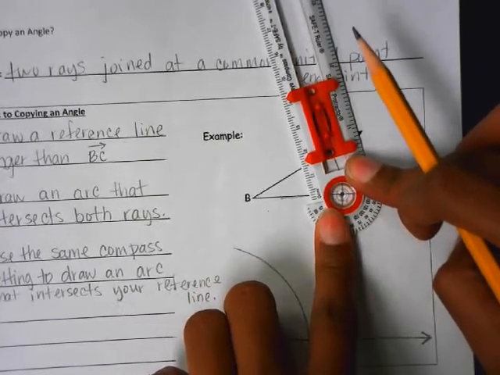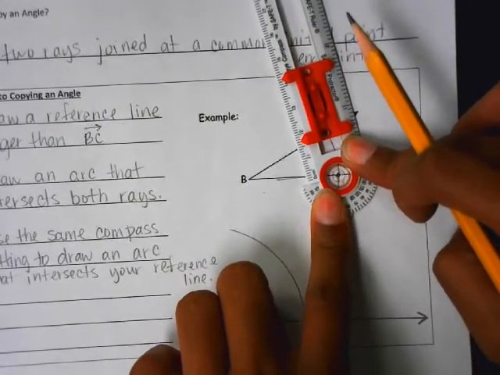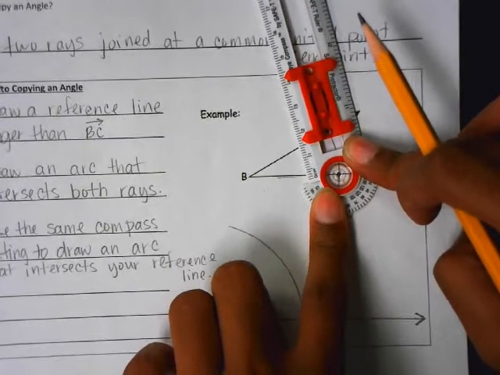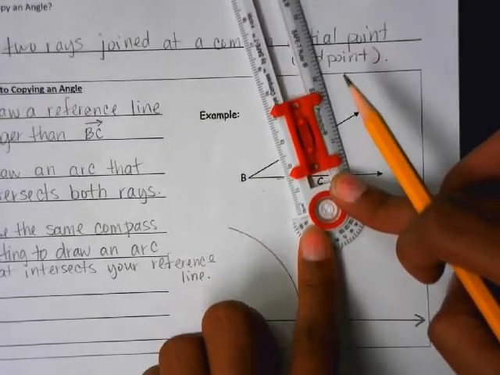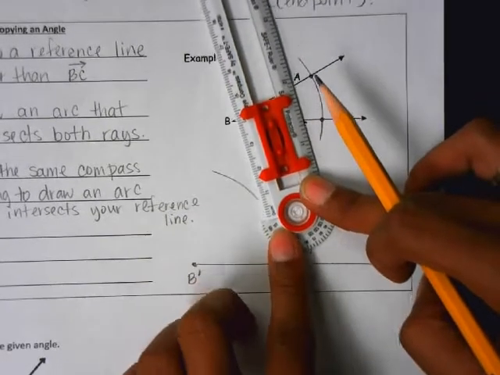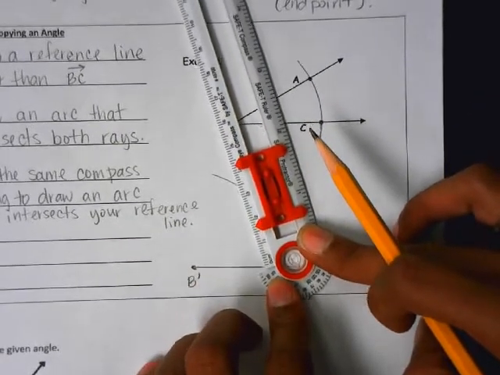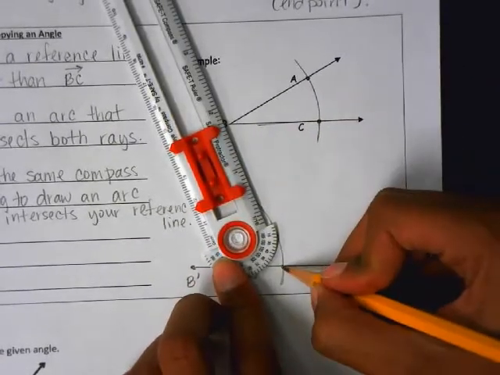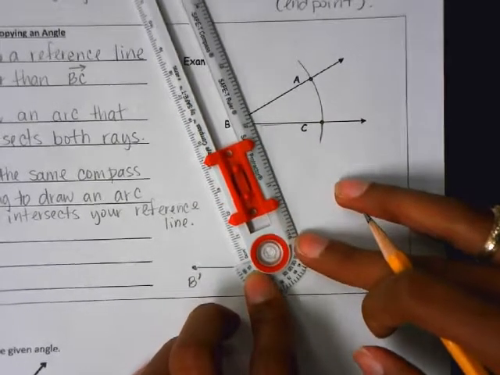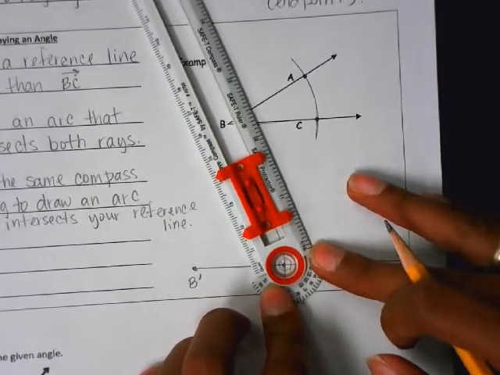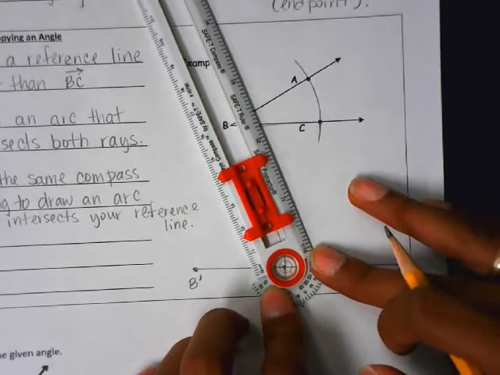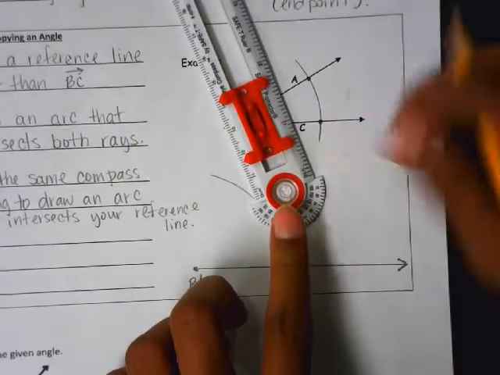Okay? So I'm going to, leaving my compass at that setting, drag it down to this point of intersection right here. Okay? And I'm going to place that point of intersection in the bullseye. Alright? So to recap what I did: I measured the distance between these two rays.